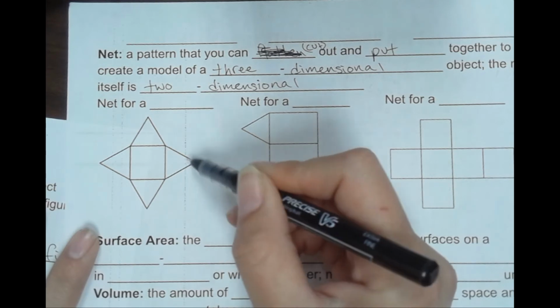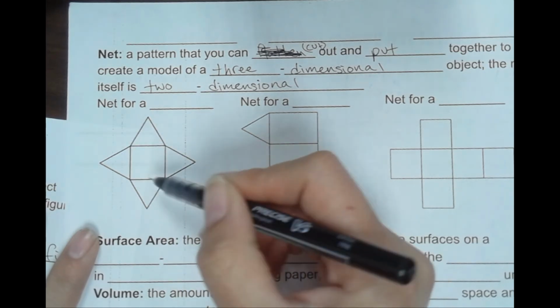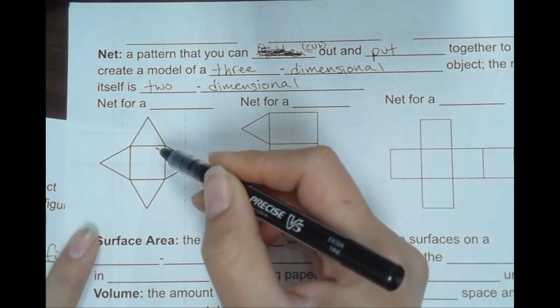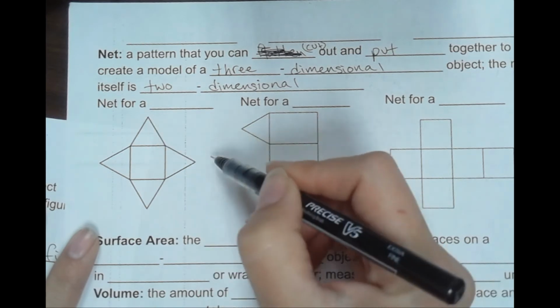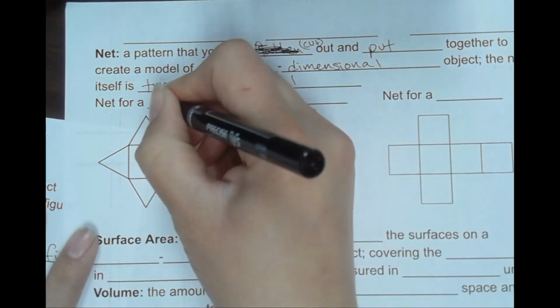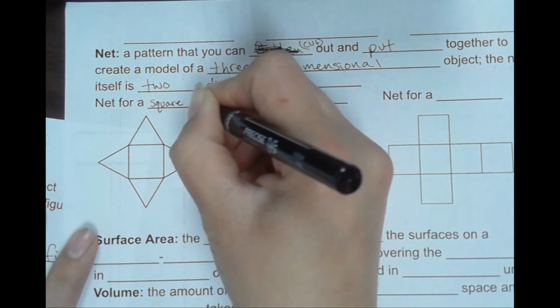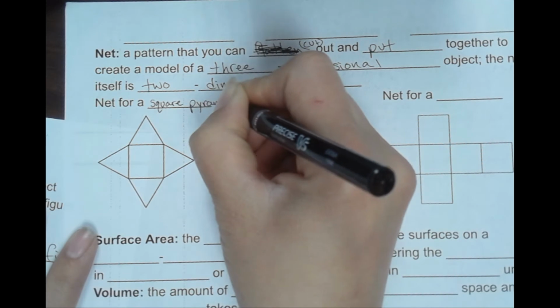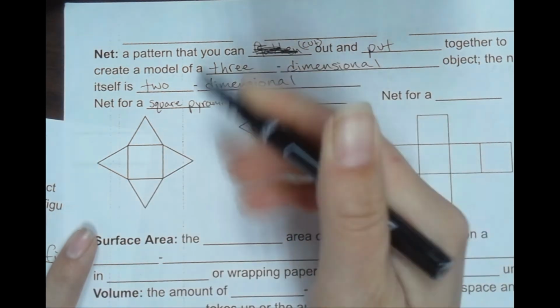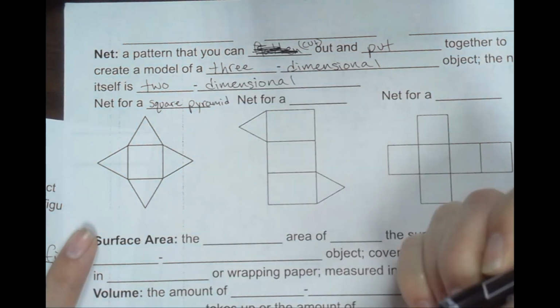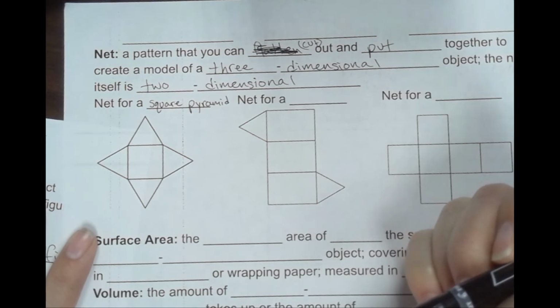And then if I were to fold these all together so that all edges were touching, this would make a pyramid because all of these points would go together. So this would be a net for a square pyramid. I can identify that because it has one base and then it has four triangular lateral faces.